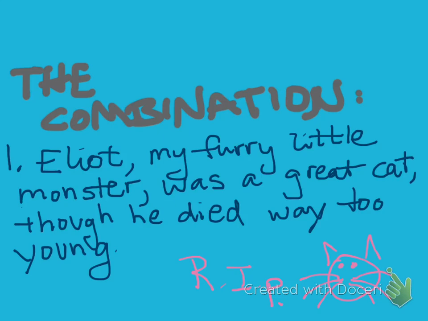Our basic statement here, if we leave out the middle phrase and then the last one, the basic statement was, Elliot was a great cat. My furry little monster makes it a periodic sentence because that part is added between the subject and the verb. The final phrase, though he died way too young, makes it a strung along sentence. So when we have strung along details and periodic details added to a basic statement, we have the combination sentence.